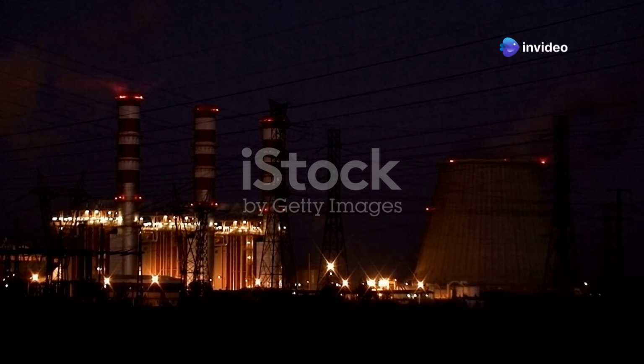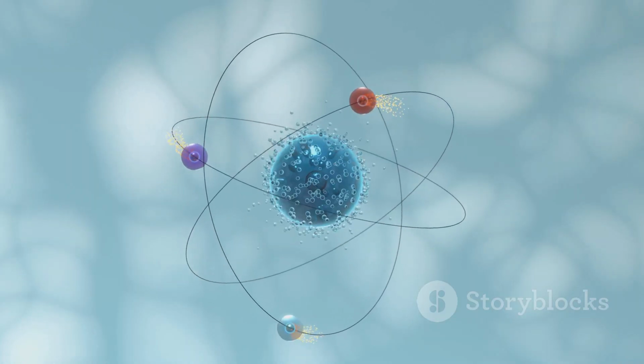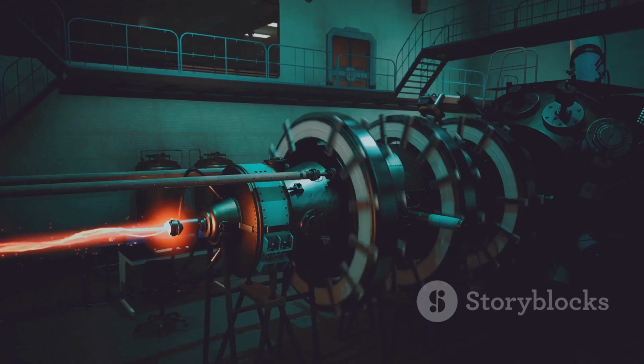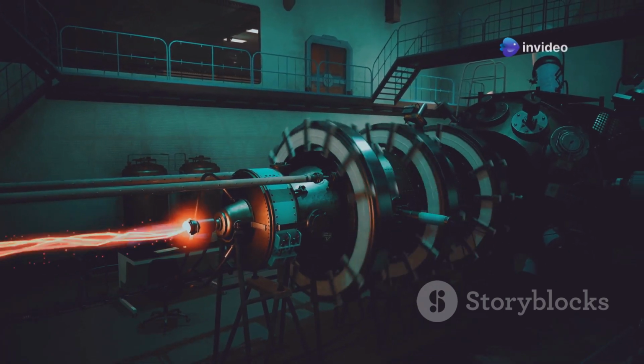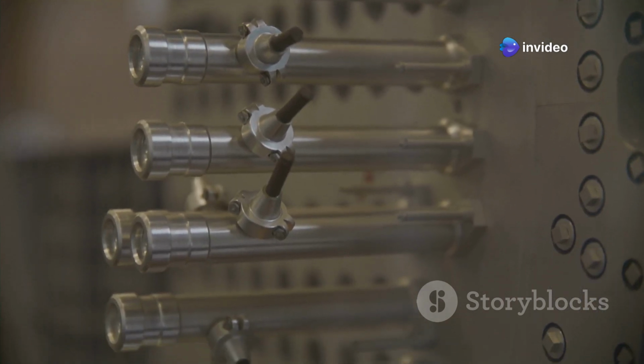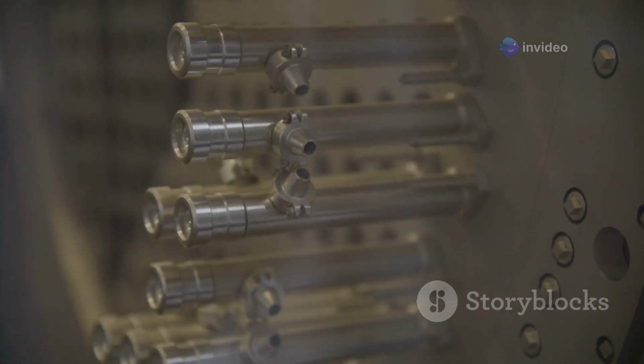Section 7. The powerhouse of the universe, nuclear energy. Nuclear energy is stored in the nucleus of an atom. It's the energy that holds the nucleus together. Nuclear reactions, such as fission and fusion, can release enormous amounts of energy. Nuclear fission, the process of splitting an atom's nucleus, is used in nuclear power plants to generate electricity.